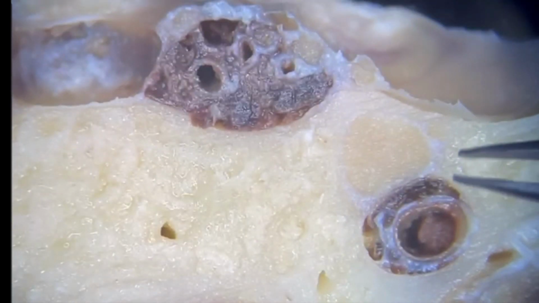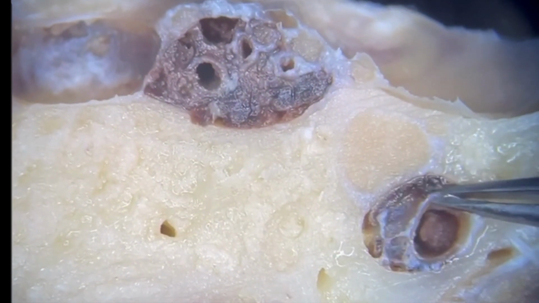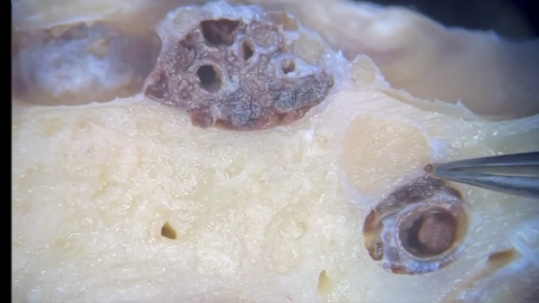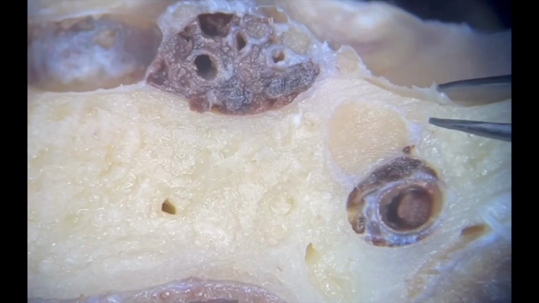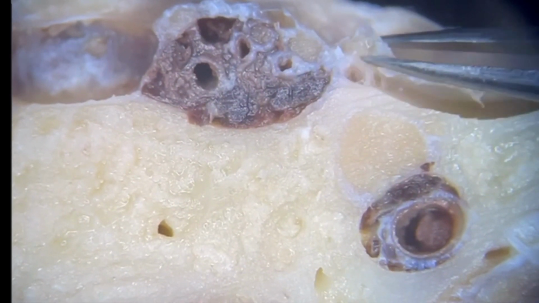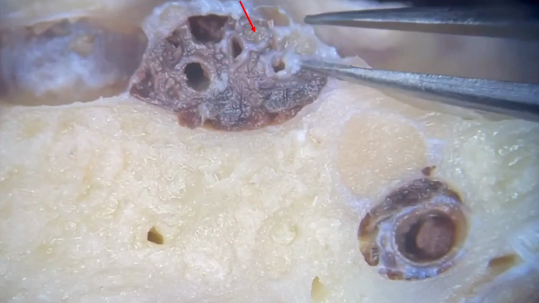Now we are at the level of the alar canal, and we identify the maxillary artery surrounded by a venous plexus. The maxillary nerve and the nerve of the pterygoid canal, formed by postganglionic sympathetic nerve fibers, deep petrosal nerve, and facial preganglionic nerve fibers. The trochlear nerve, the ophthalmic nerve, and the abducent nerve, red arrow.